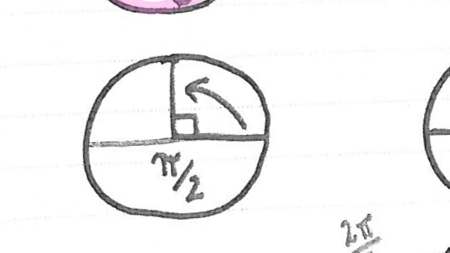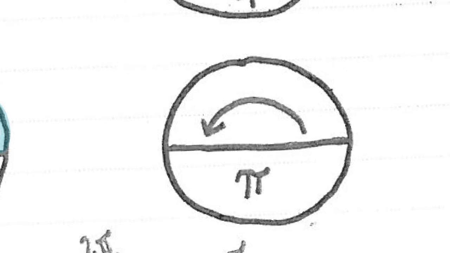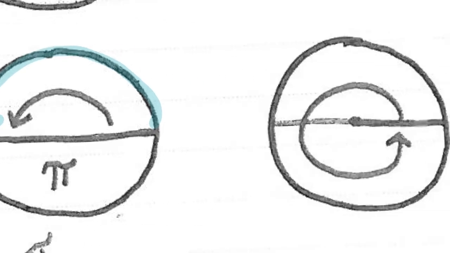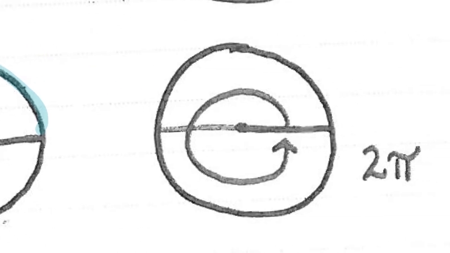Pi over 2, which makes sense because this is halfway around my pi. Remember, all the way around would be 2 pi, but halfway around is pi. And then a quarter is pi over 2. Pi is just halfway around the unit circle. And all the way around, we talked about this in pink, so I'm going to be consistent, is 2 pi. Now, you will warm up to these.